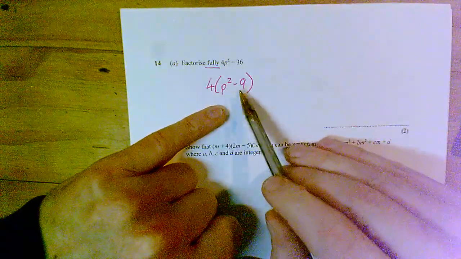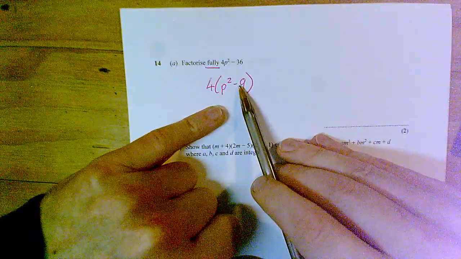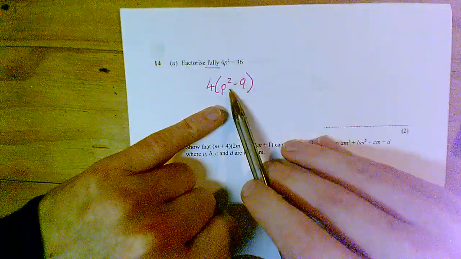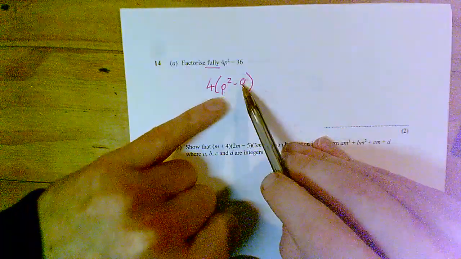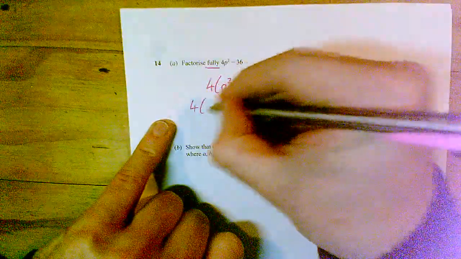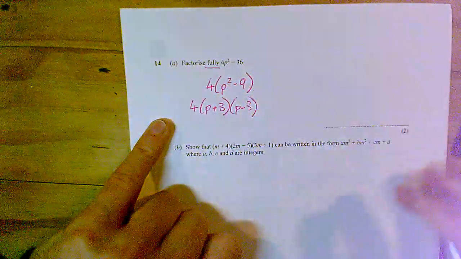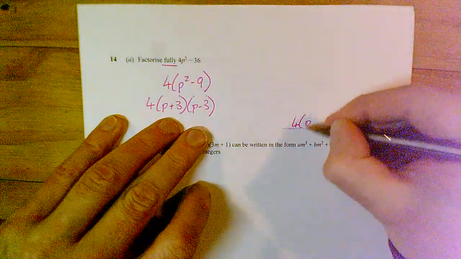Very few people remembered this difference of two squares, and it has been over a year since you studied it, but the difference of two squares, that's a square, subtract a square. That's the same as p plus 3, p minus 3. That is your answer.